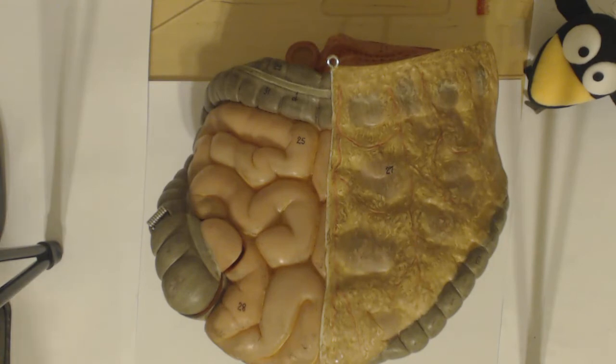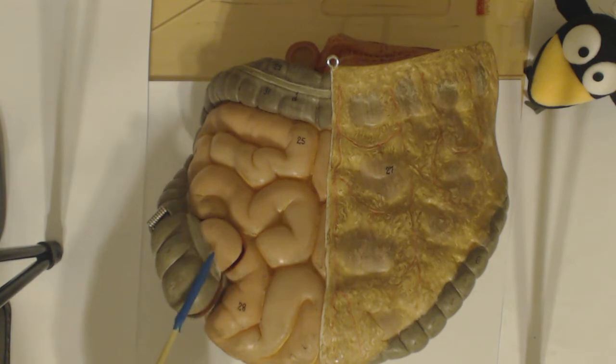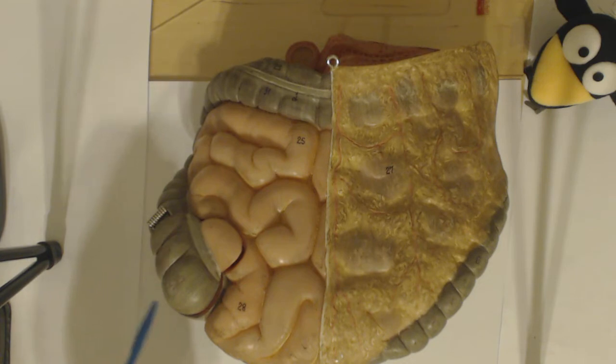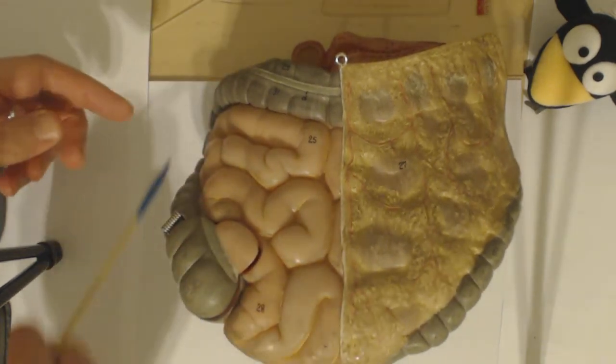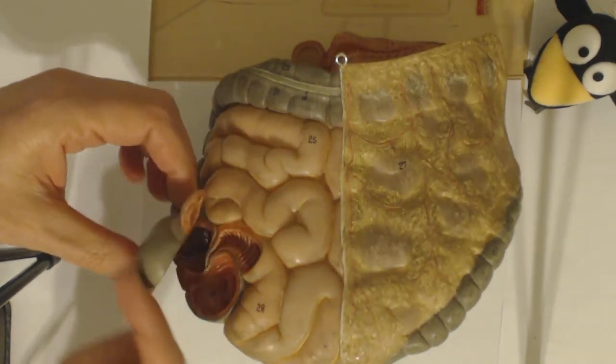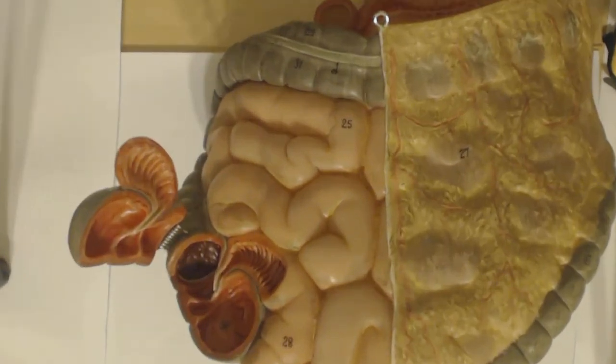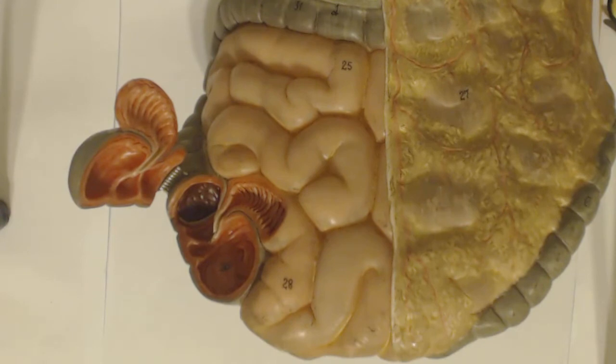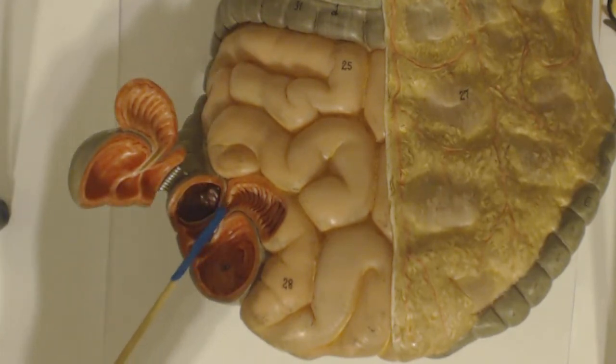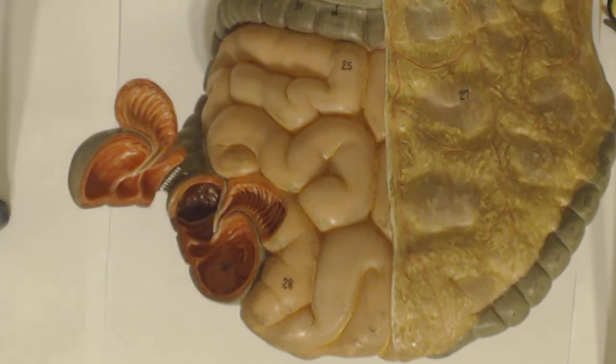In any case, let's move on. When we get to the end of the ileum, that's where the small intestine ends and turns into the large intestine, which is shown here in gray. The ileum ends at everyone's favorite sphincter, the ileocecal valve, shown here.